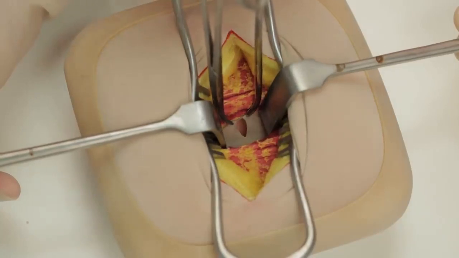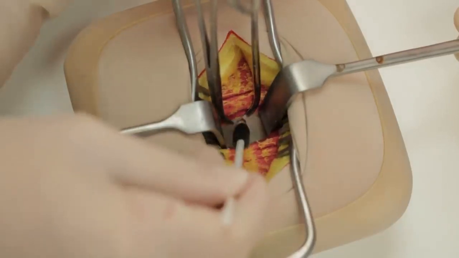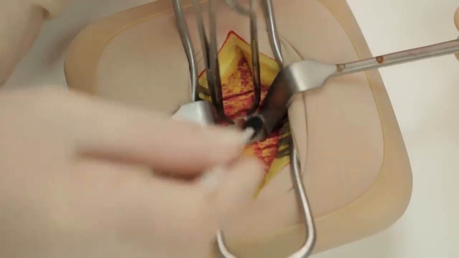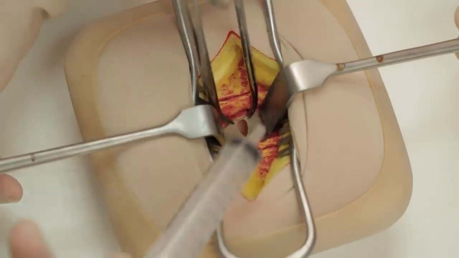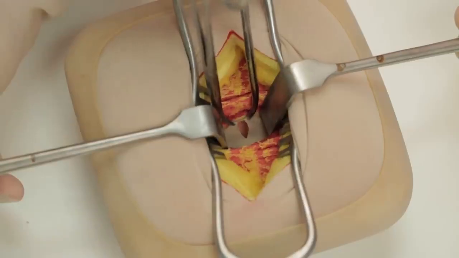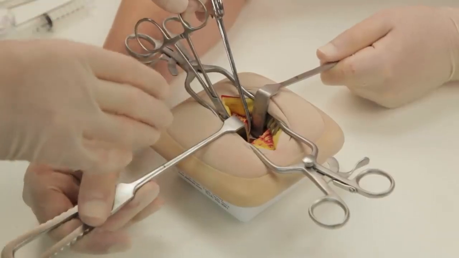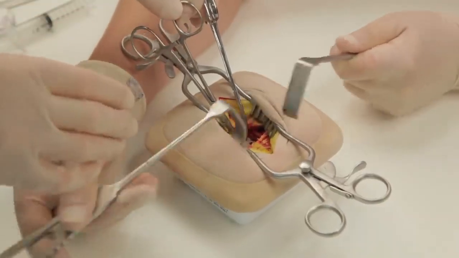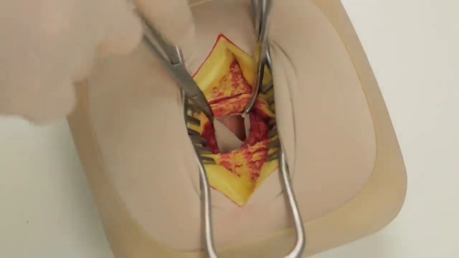If there is free fluid or pus, take a swab, or alternatively collect a sample of fluid using a syringe. Look for any bile-stained fluid which may indicate a perforated peptic ulcer. Identify the cecum via Taenia coli and follow these to the base of the appendix.